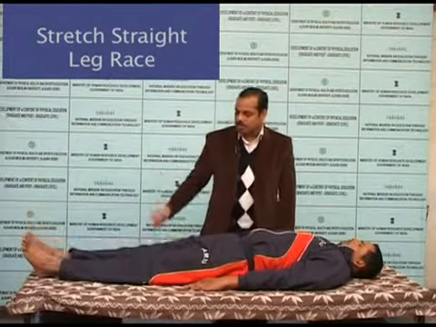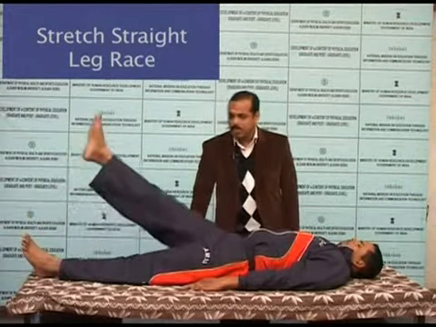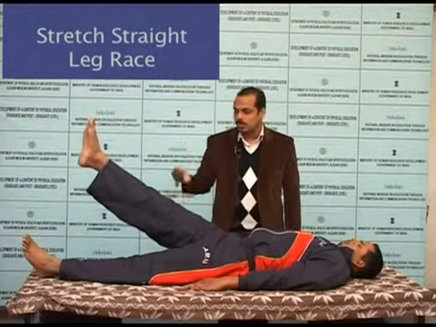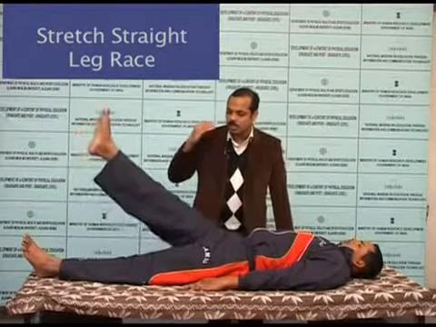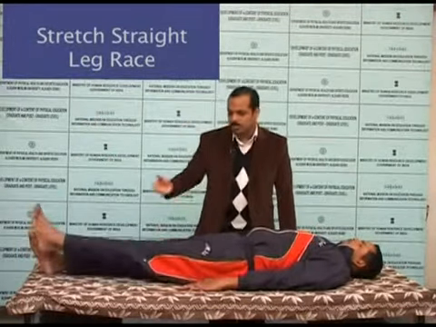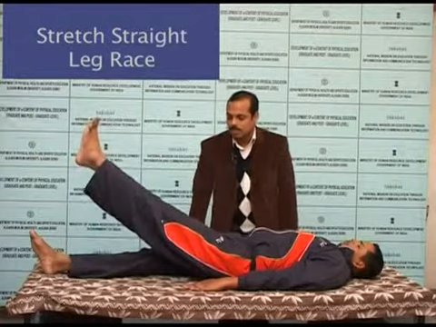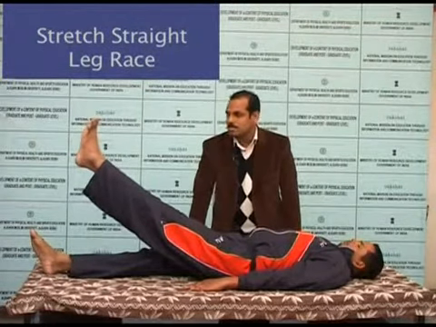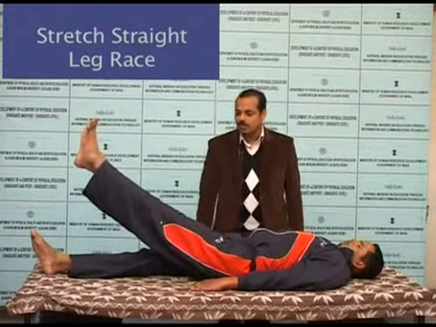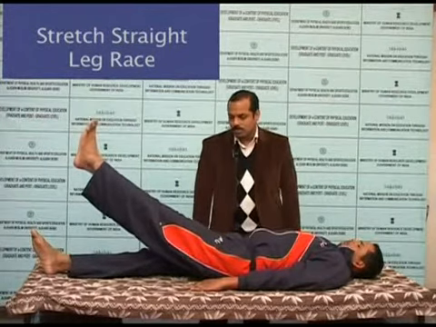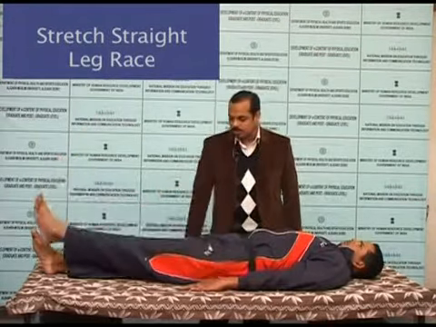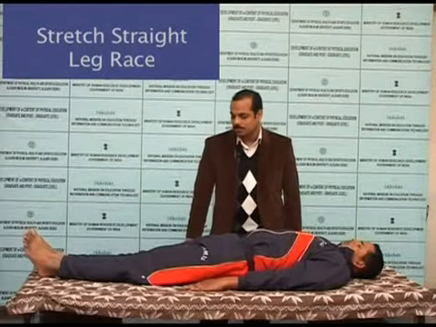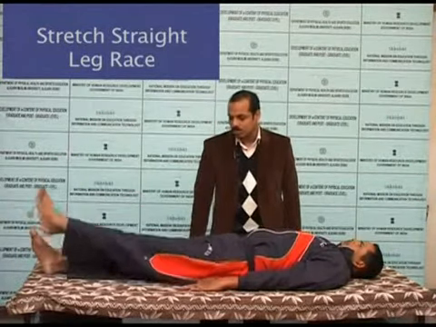Then he relaxes, and he can continue this for 3 or 4 sets and switch to the opposite leg. The opposite leg is again lifted straight without bending the knee and held for a while.